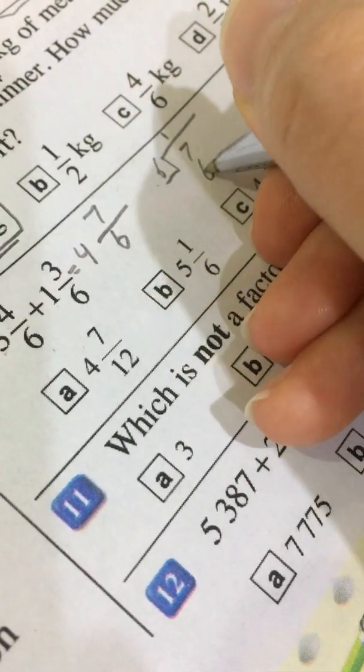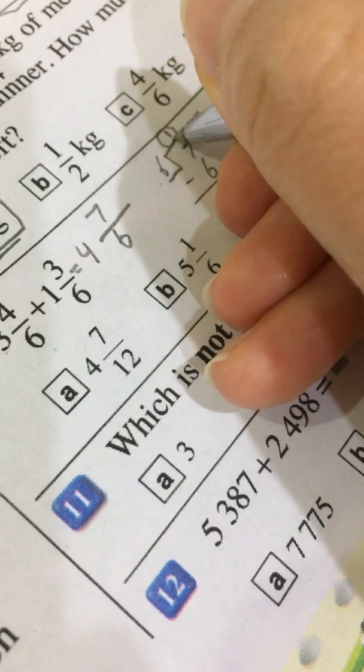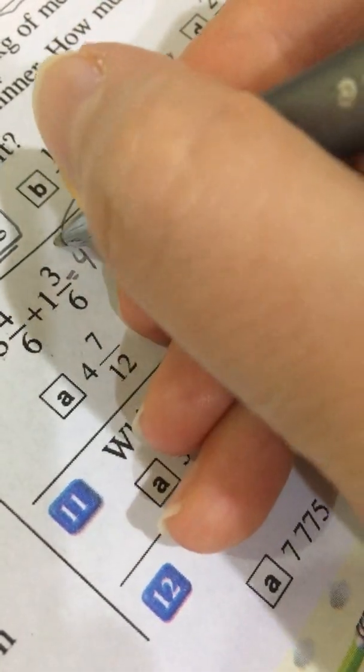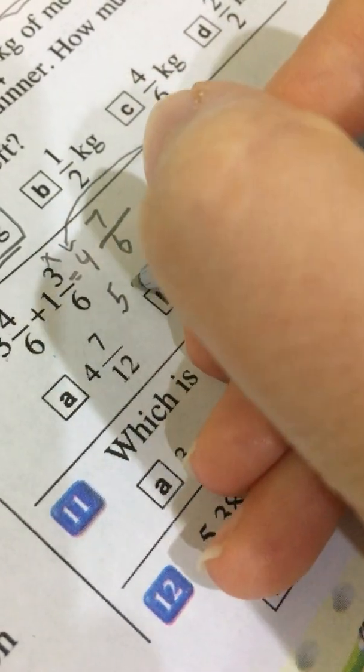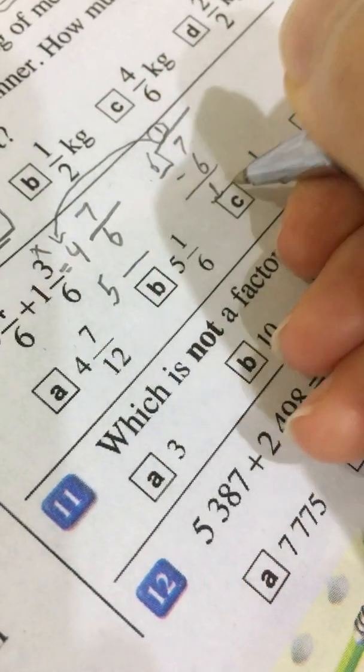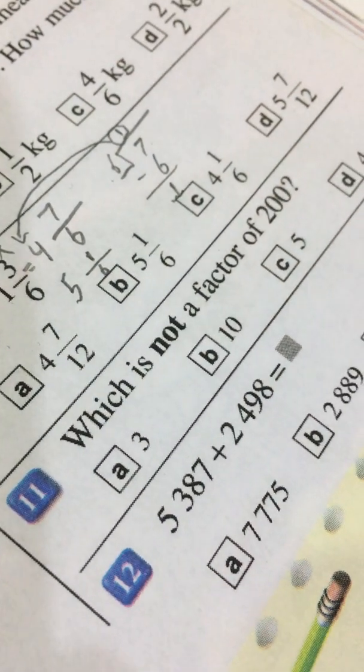Okay, and 1 times 6 is 6, minus, here we have 1. Now we add this 1, the quotient, to this 4. 1 plus 4 is equal to 5, and here the remainder is 1 over 6. So where is 5 and 1 over 6? So the answer is B.